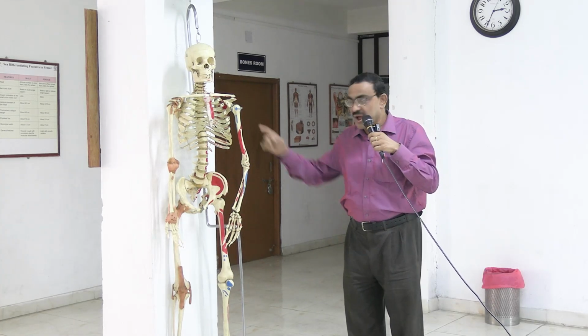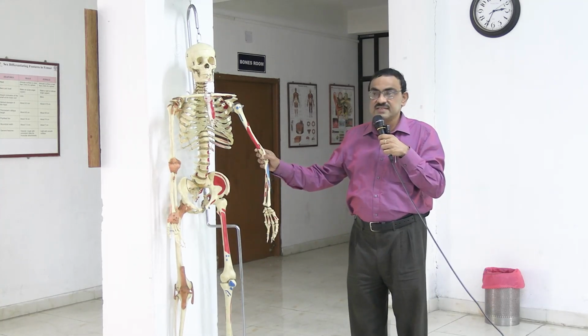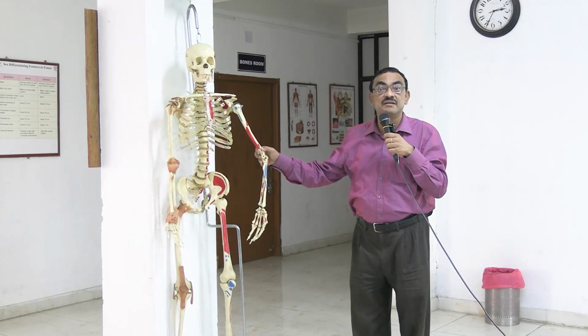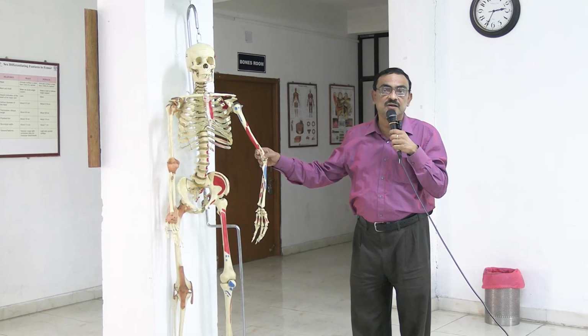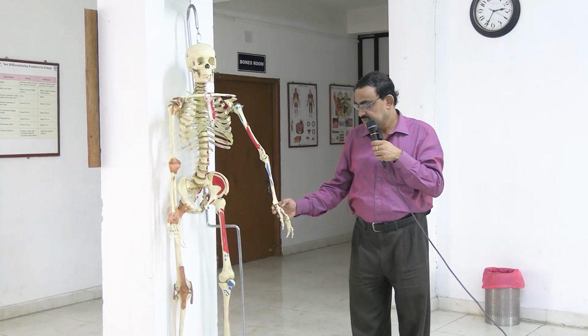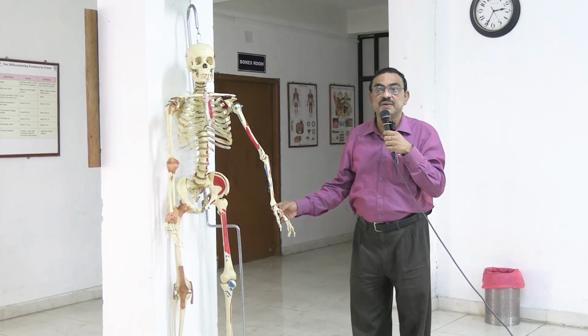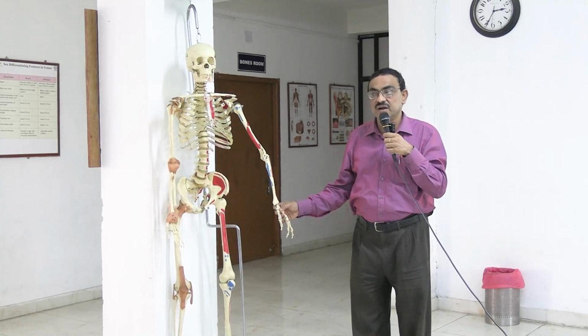So extensor carpi radialis longus takes origin from the lower 1/3 of the lateral supracondylar line, and it is inserted in the second metacarpal.